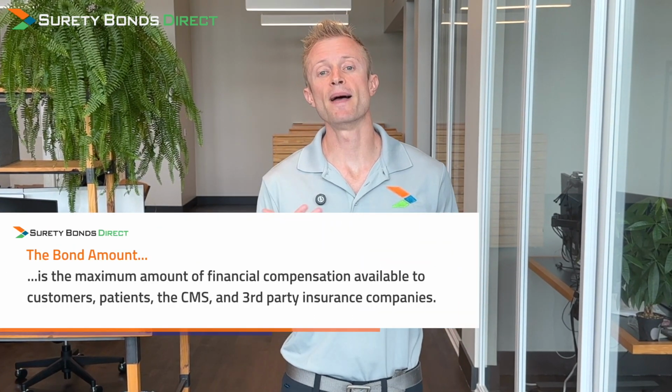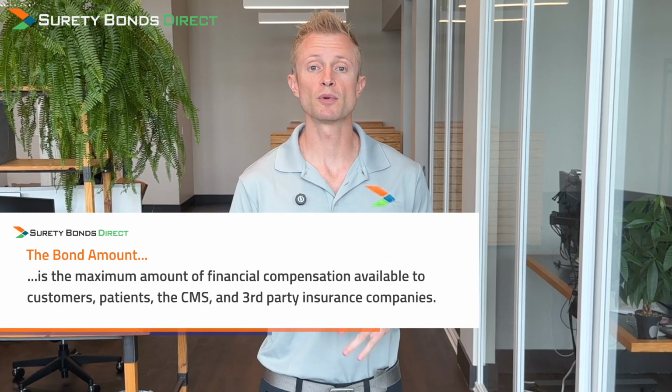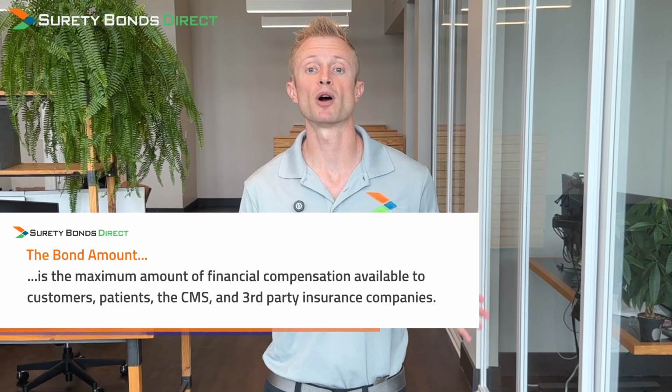So this brings us to, what is the bond amount? The bond amount is set by the CMS at $50,000 per NPI. So for example, if you're a doctor's office and you have 2 independent locations, each one's going to require its own NPI or National Provider Identifier, and each office will require its own surety bond. Remember, the $50,000 bond amount is the maximum amount of financial coverage available to customers, the CMS, and any other third-party insurance company if it's involved. The price to purchase this $50,000 surety bond is a small fraction of that.